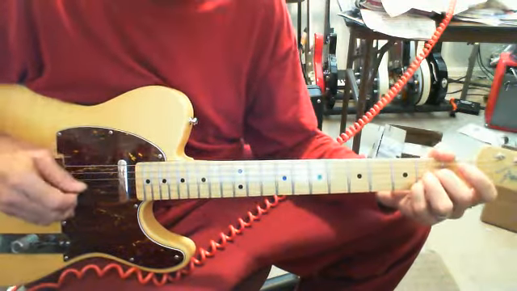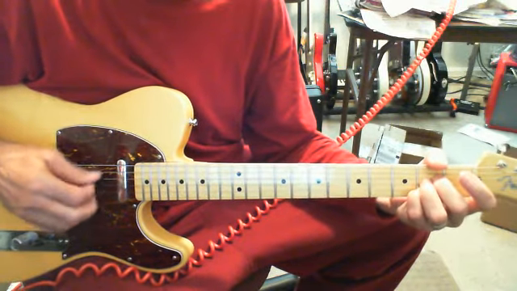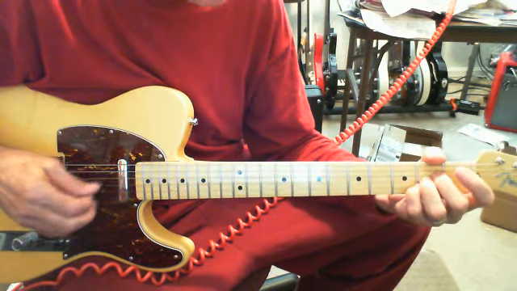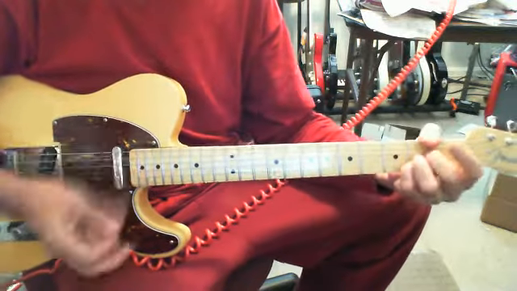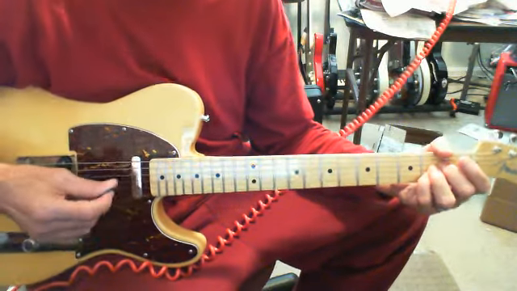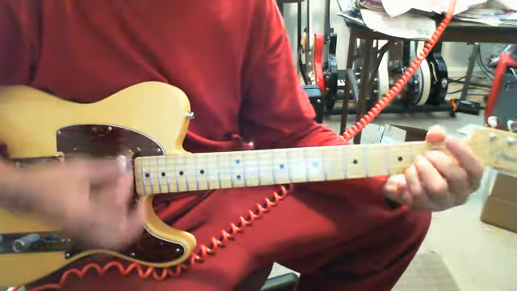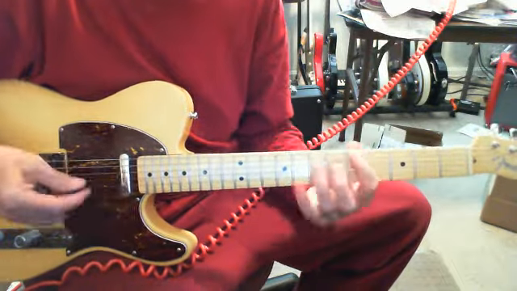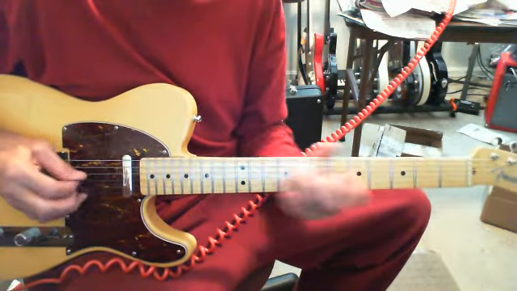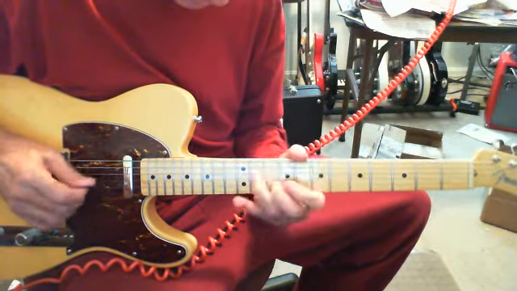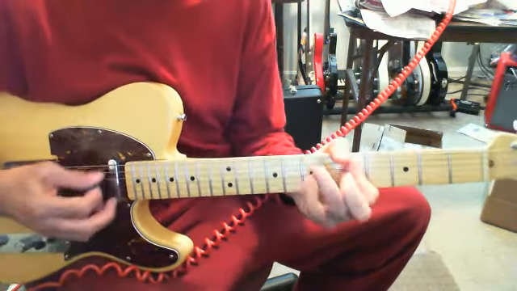The A CAGED shape, so you got, you move, and that's kind of like the perfect basis for a lot of the pentatonic country-ish type riffs or licks, at least the ones that I play. Like say if I moved that shape up to the 5th fret and made it be in the key of D, the CAGED A.